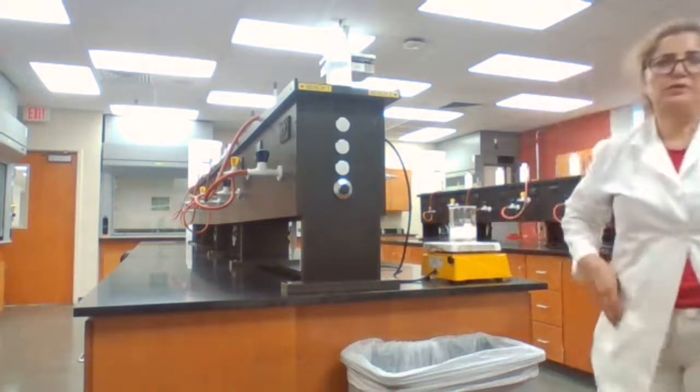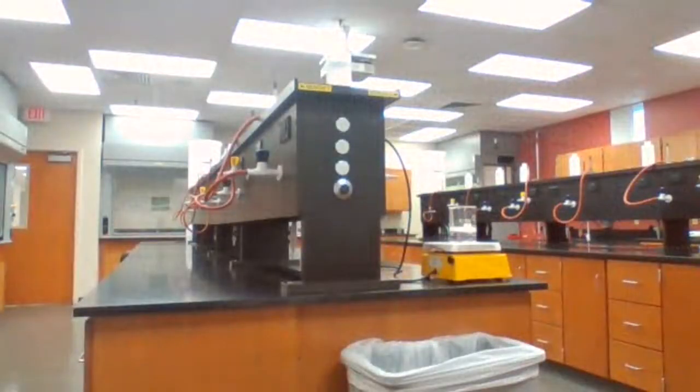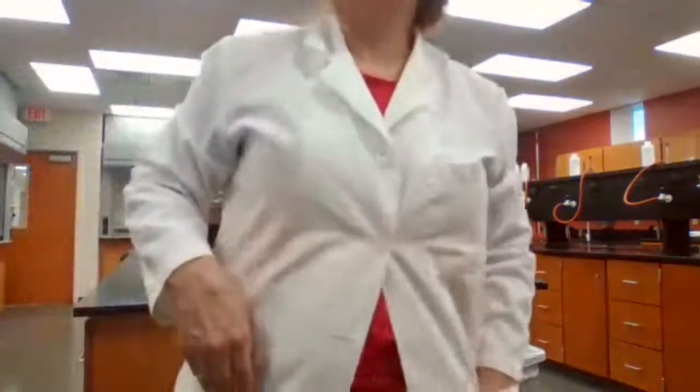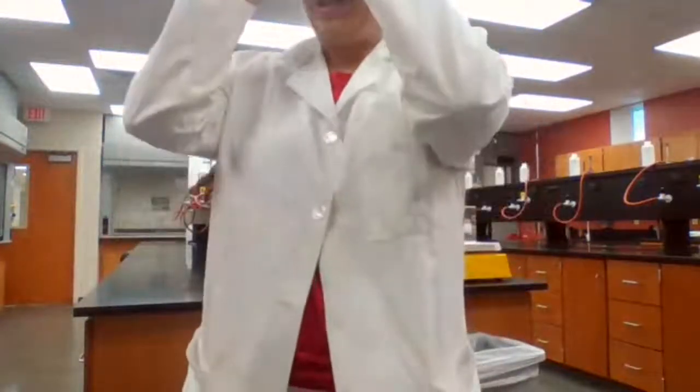So I need the hot water for the experiment. So could you tell me what I need next? What do I need in preparation of the ester, so esterification?